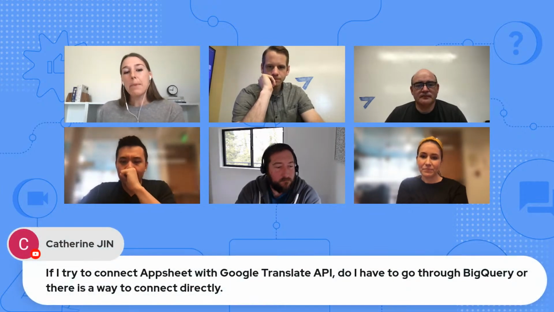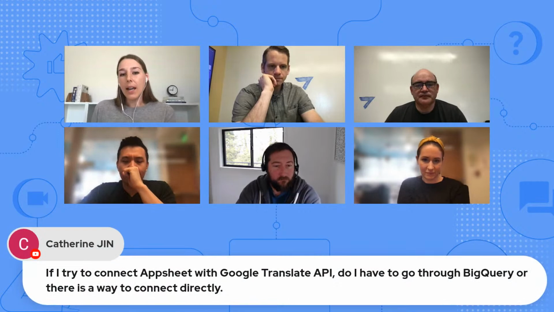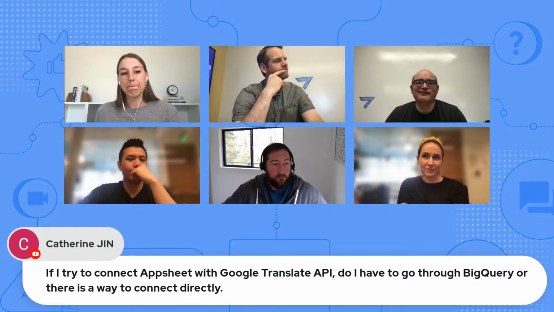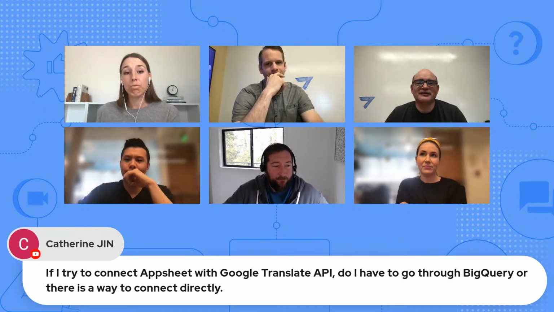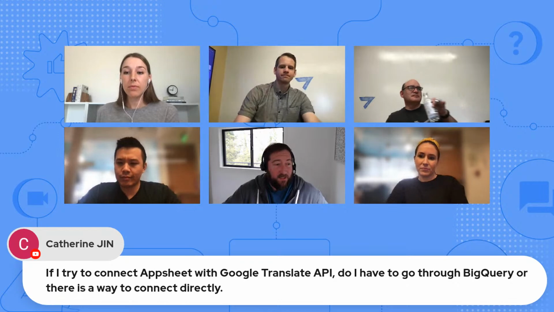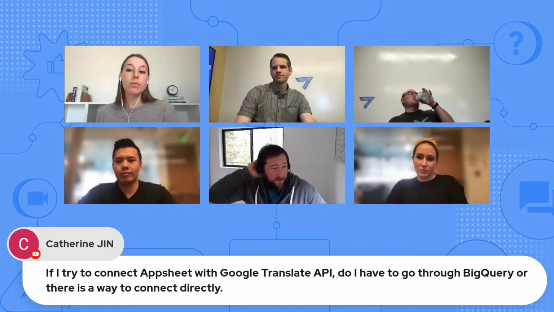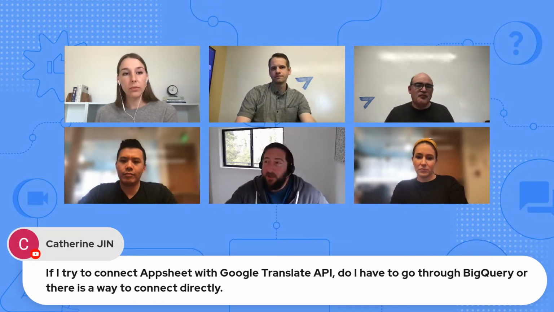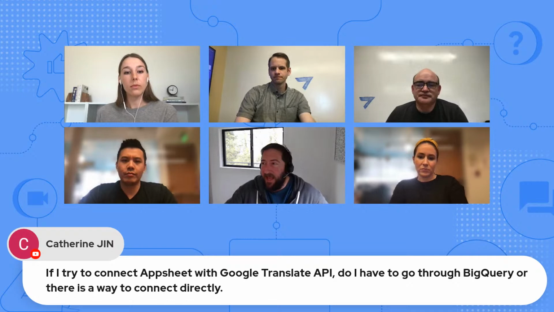If I try to connect AppSheet with Google Translate API, do I have to go through BigQuery, or is there a way to connect directly? So yeah, there's a couple options that are quick and easy. You can obviously leverage APIs directly if you wanted to, by sending webhooks to them and having something that comes back into the app.